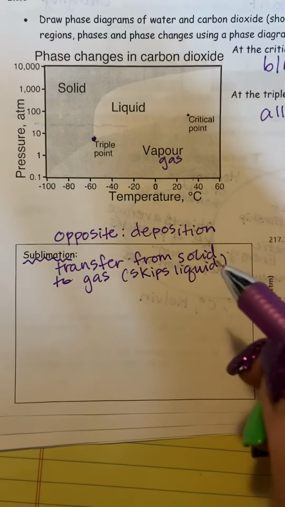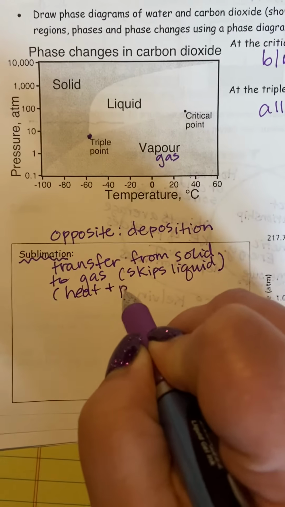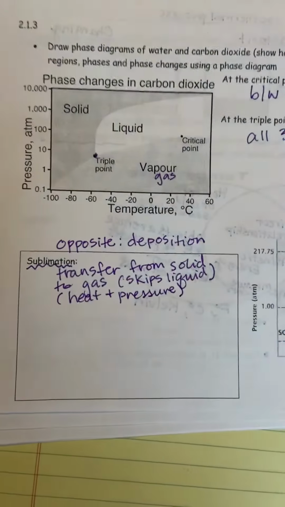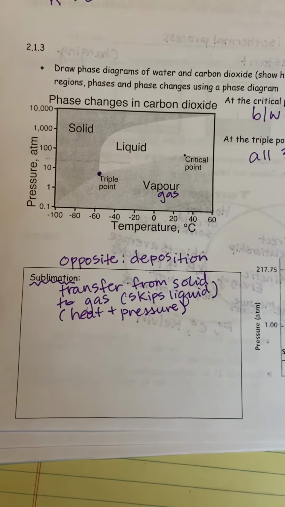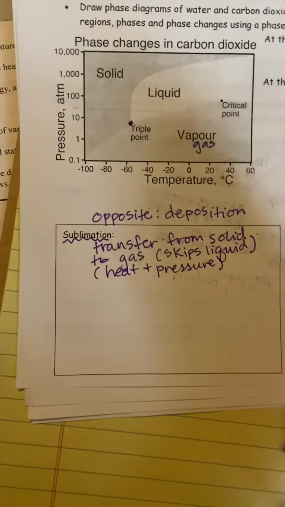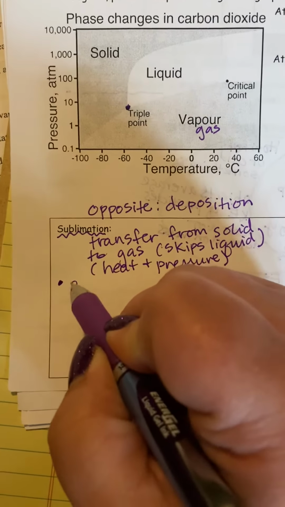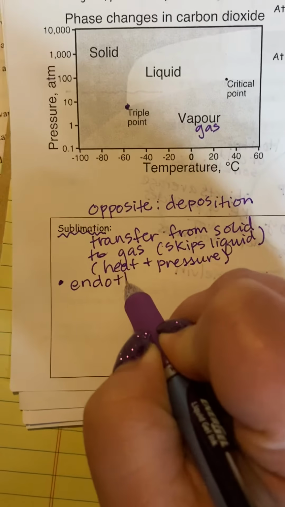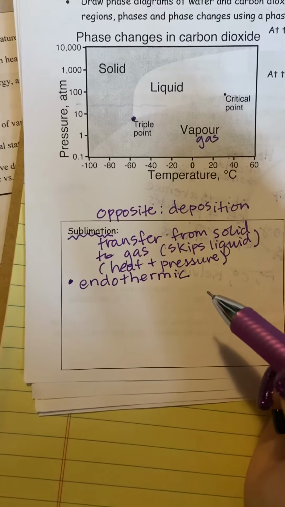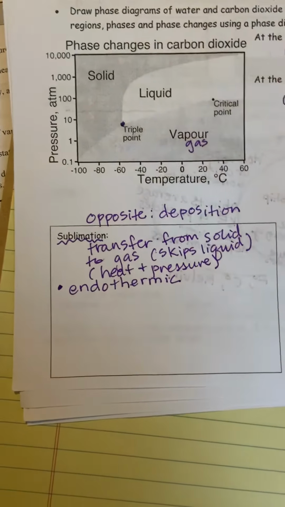Okay? And heat and pressure allow for this. Both. Heat and pressure. So sometimes pressure can do it. Sometimes heat can do other phase changes. But for sublimation, we need the heat and the pressure. And I would ask you what kind of reaction this would be. And it's going to be endothermic. And we demonstrated that in the lab before we got out for spring break. When you feel that test tube or bag or whatever you're dealing with is cold instead of warm.